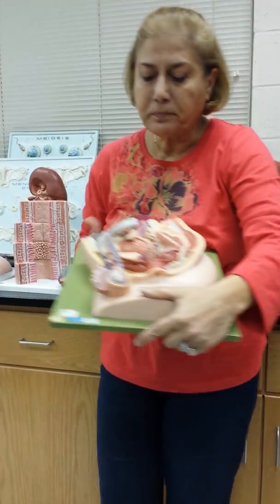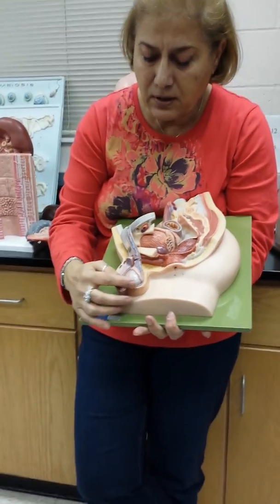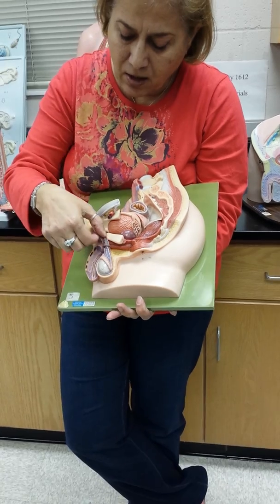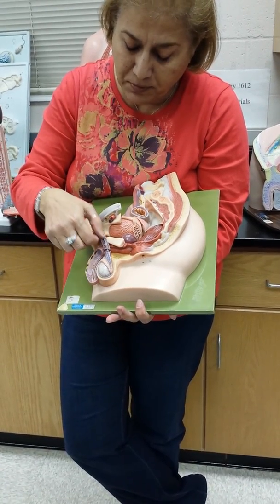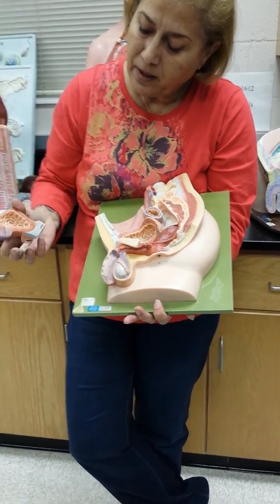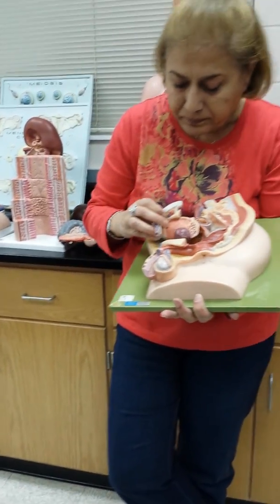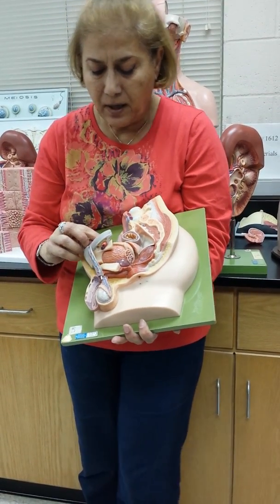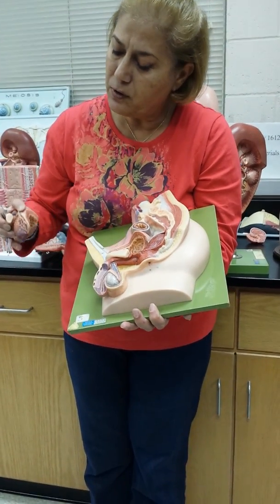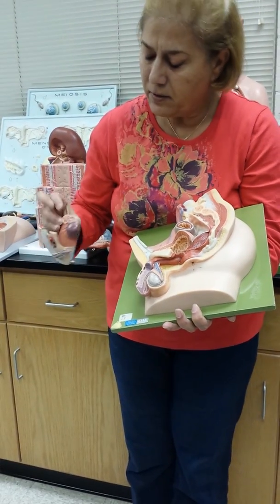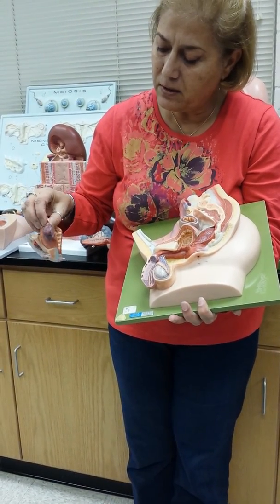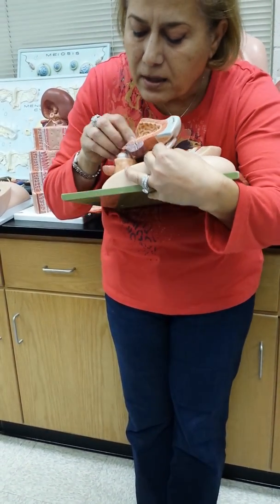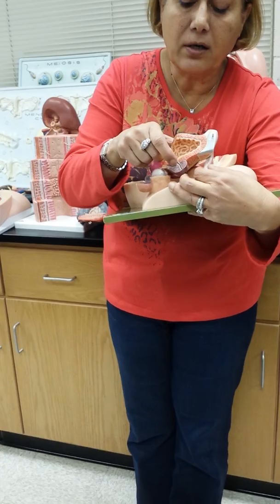Looking at the male reproductive system is the scrotum, the testes, the epididymis. Right here, this whole thing is the spermatic cord, the cremaster muscle. We have the ductus deferens that comes up through the spermatic cord. It will go around the bladder. Right here, this is the seminal vesicle. The ductus deferens and seminal vesicle together will make the ejaculatory duct.